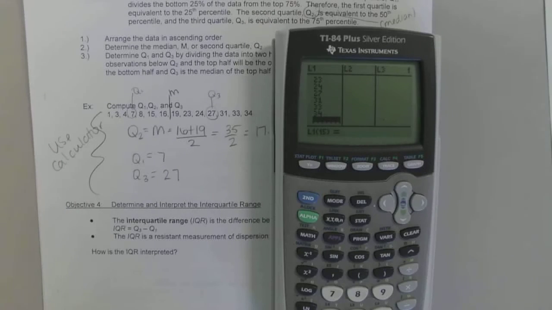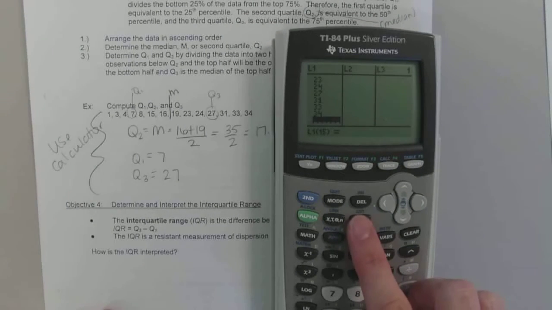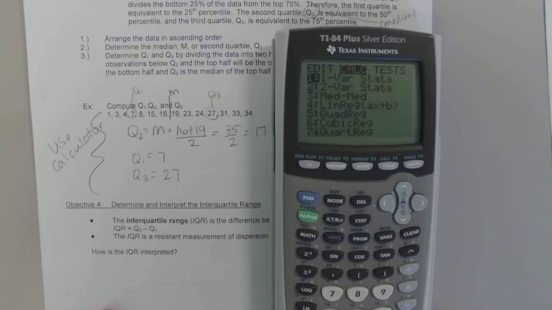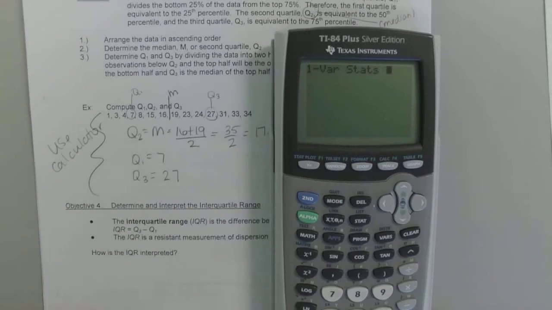Okay? Once you have your data in correctly, there's one thing, well, there's 2. There's that random generator, but this will get you through all of chapter 3, okay? You hit Stat, you scroll over to Calculate, and you hit One Variable Stats. If you have a newer calculator, tell it which list you want it to go to. If you have an older one and it's on list 1, it automatically defaults to list 1, and you hit Enter.